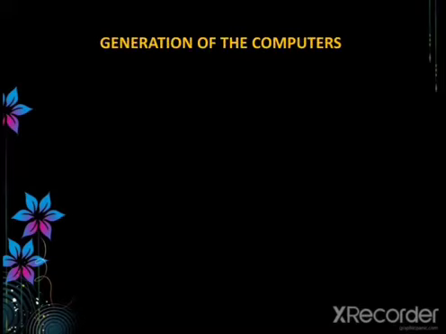Generation of the computers. There are different generations in your family. For example, your grandparents belong to one generation, your parents belong to another generation, and you and your siblings belong to the next generation. Similarly, there are generations in the development of computers too. Let us learn about the generation of the computers.